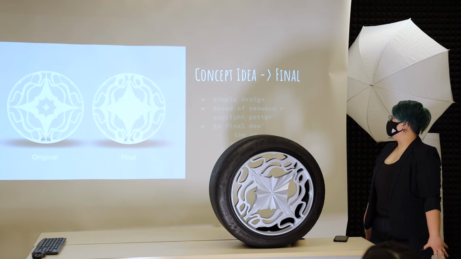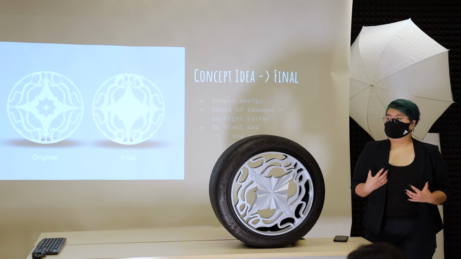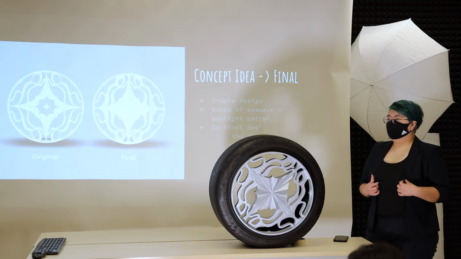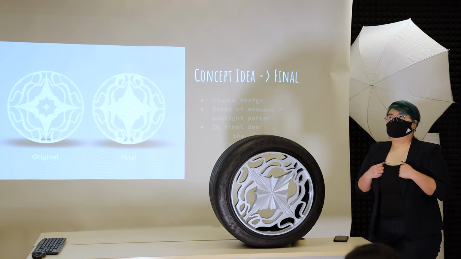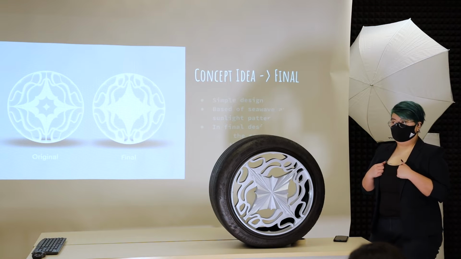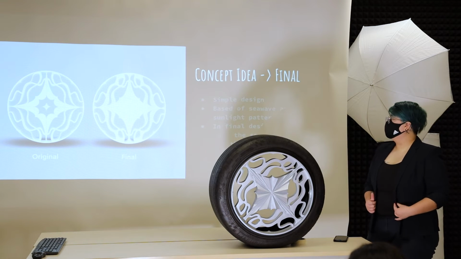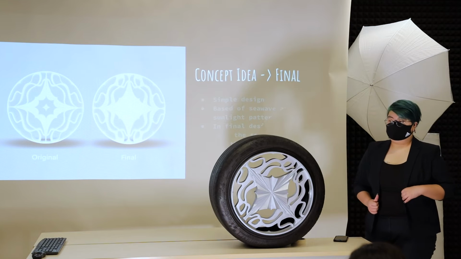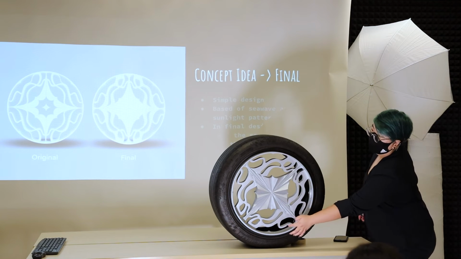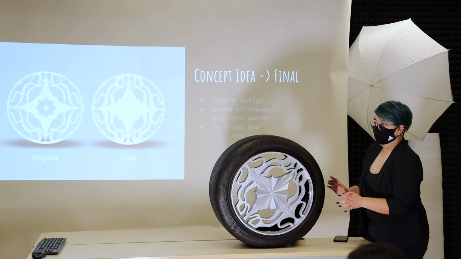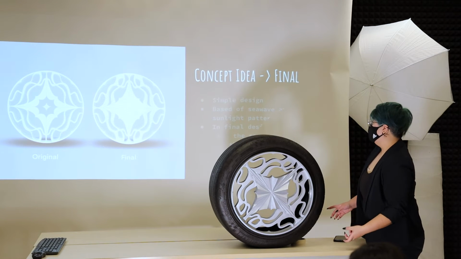For the final one, I would like to make a simple one, less complex, because I saw that wheel designs in the market are usually in complex patterns. It's also based on the sea wave and the sunlight. This part is based on the sea wave, I mean the curve shape, and the middle one is based on the sunlight shape.